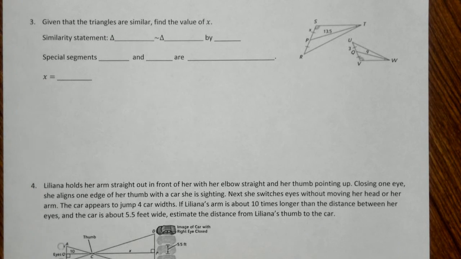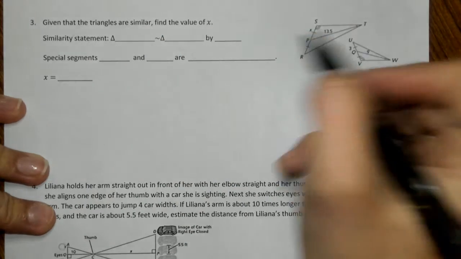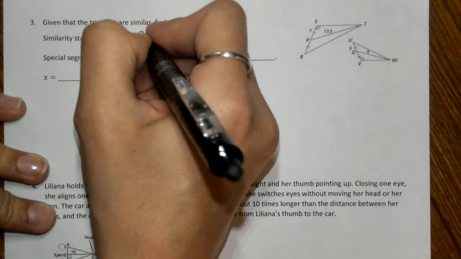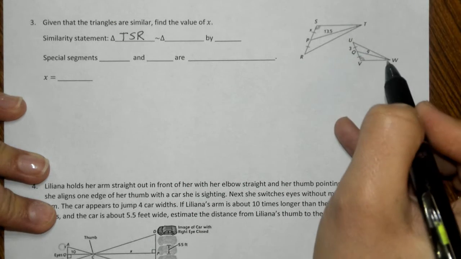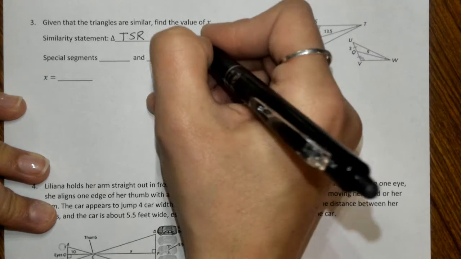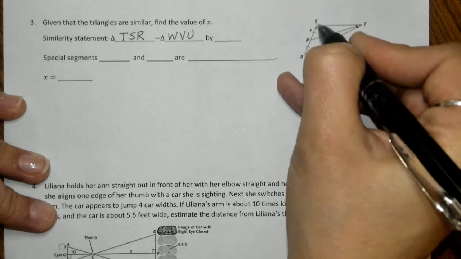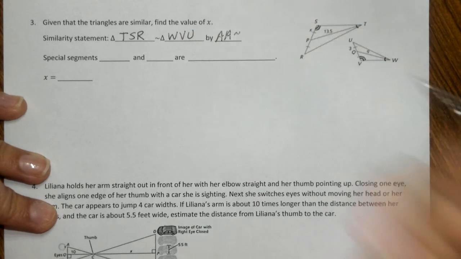Number 3, again, we're given that these are going to be similar triangles. So what we're going to do first is identify the similarity statement. Here I'm going to name the first triangle, triangle TSR, and I'm going to say it's similar to triangle... Well, I went from 1 arc to 2 arcs to no arcs. So I'm going to go from 1 arc, W, to 2 arcs, V, to no arcs, U. And again, just like the other one, I see congruent angles here, and I see another pair of congruent angles here. So we have it by angle-angle similarity.